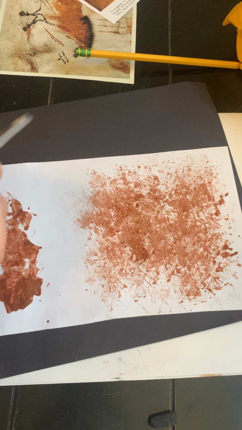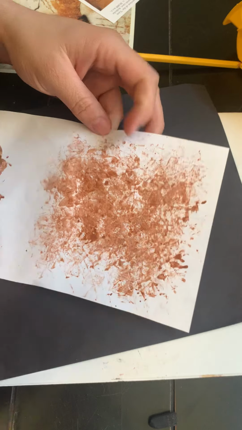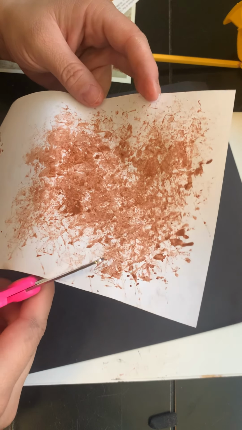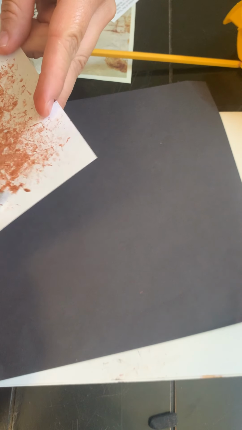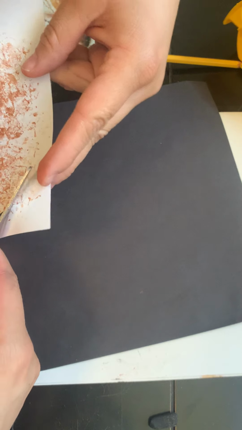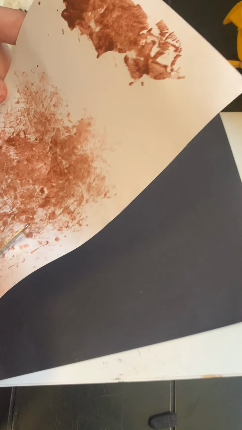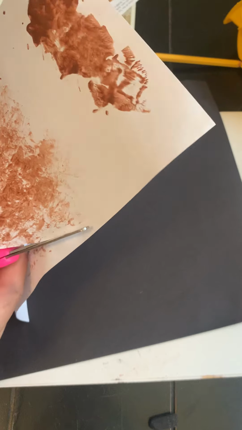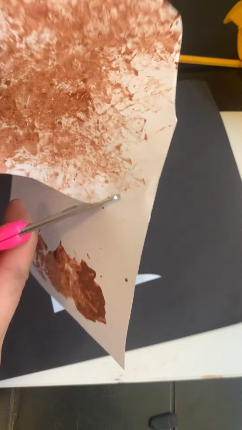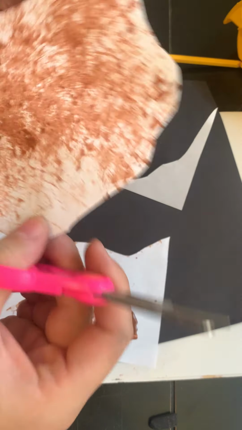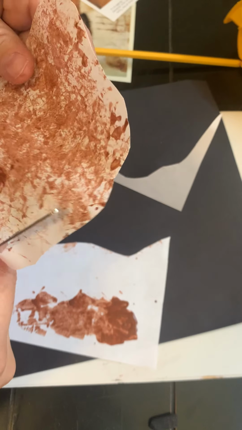I'm gonna take my scissors again, and you could wait for this to dry. I'm not, just because I want to show you the next step. I'm pretty excited. So I'm just going to cut out this part, and I'm gonna do it like in a random shape, nothing specific, okay? Something like that. Okay, just a random shape, a regular shape, I should say.